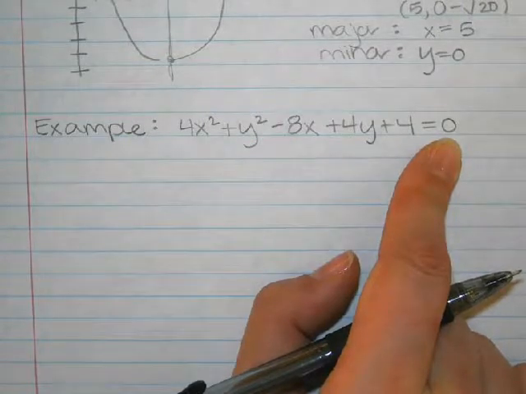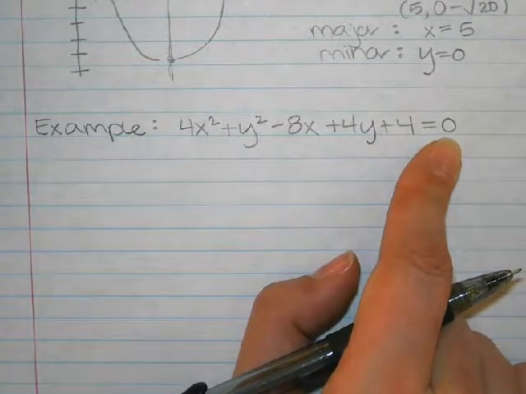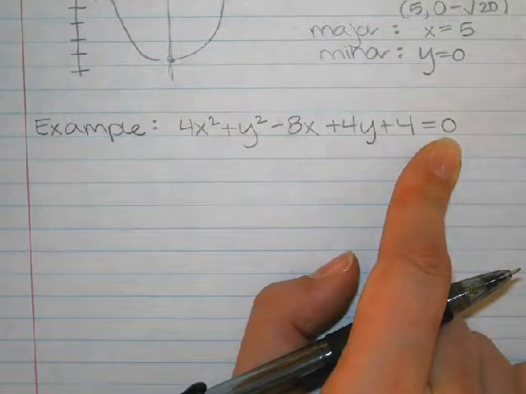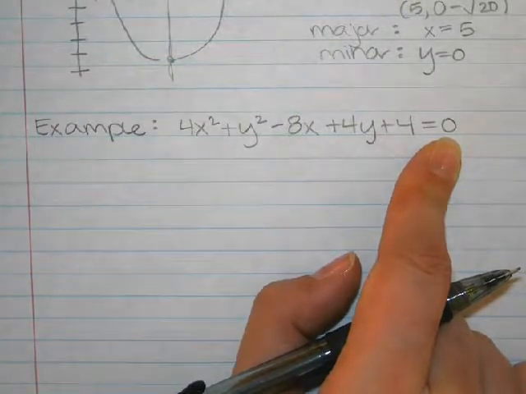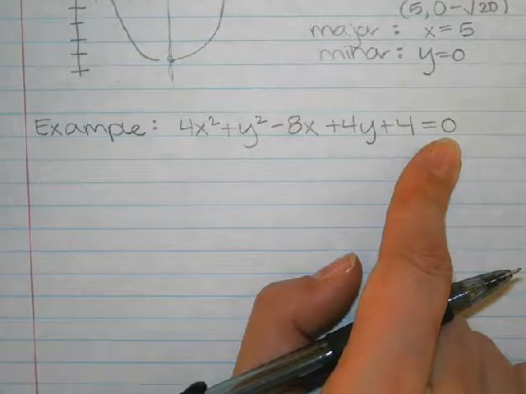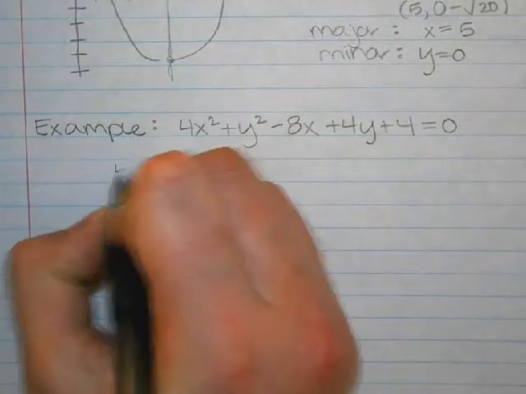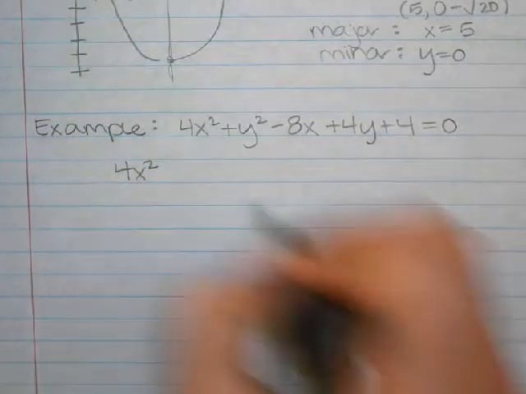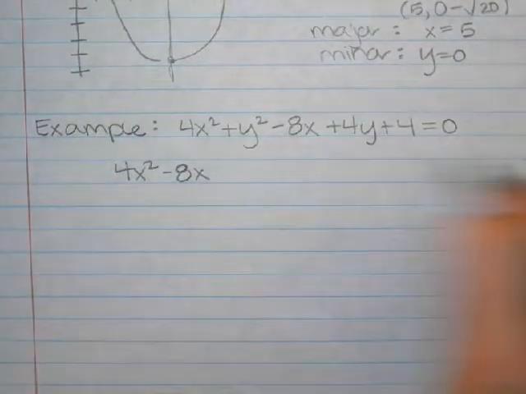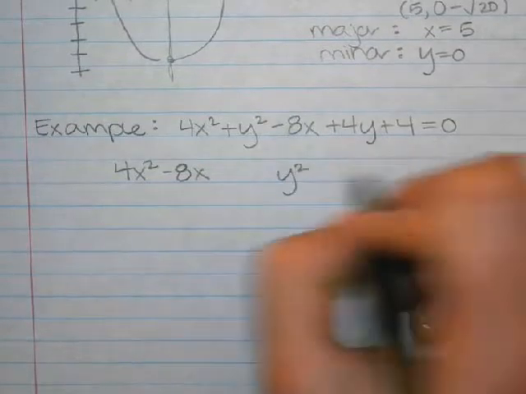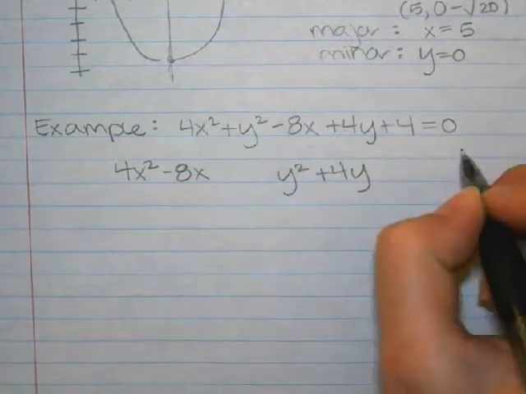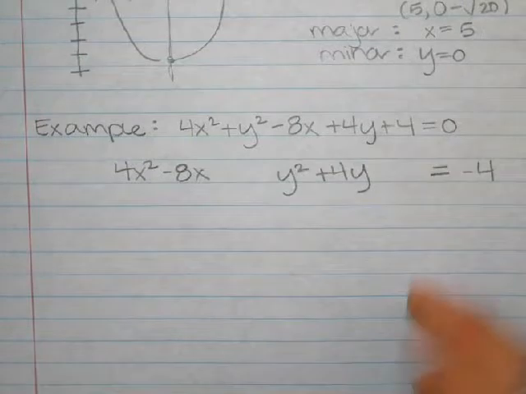So just like with circles, our very first step is going to be to write the x's and put those all together, and take the y's and put those all together, and then take any number that doesn't have a letter with it and move it to the other side. So I'm going to say that I've got 4x squared minus 8x, and I've got y squared plus 4y, and overall that equals negative 4.